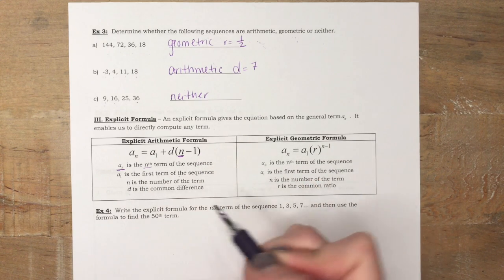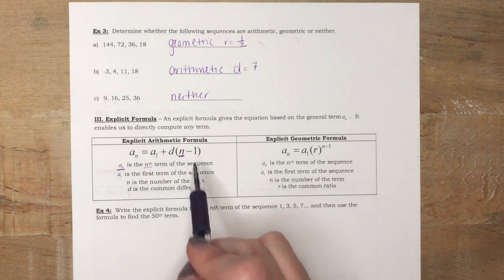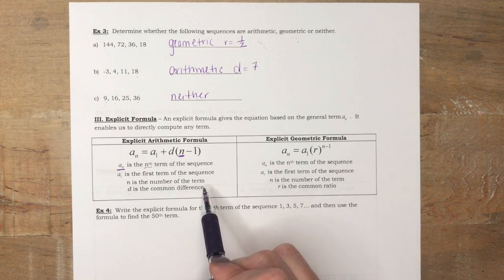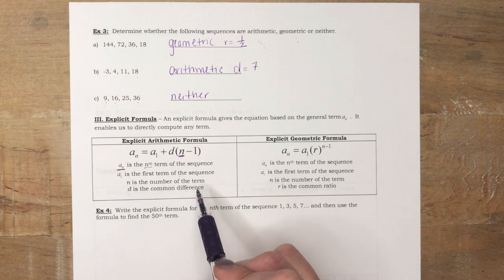And then d is the common difference, okay? So this is a formula we would use to find a rule for an arithmetic sequence, or to actually find the 100th term of an arithmetic sequence without having to find out every term. We can kind of skip to whatever term we need.